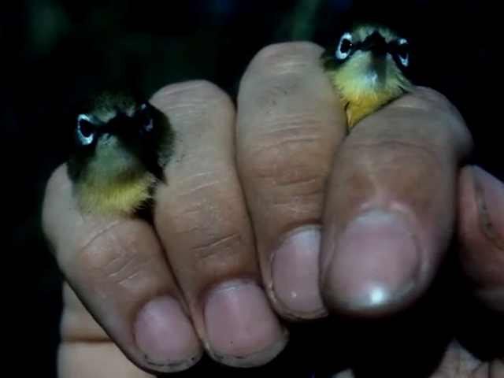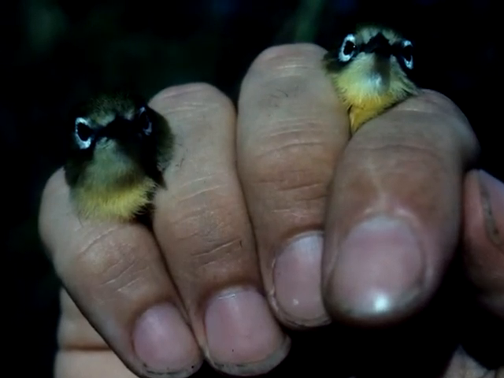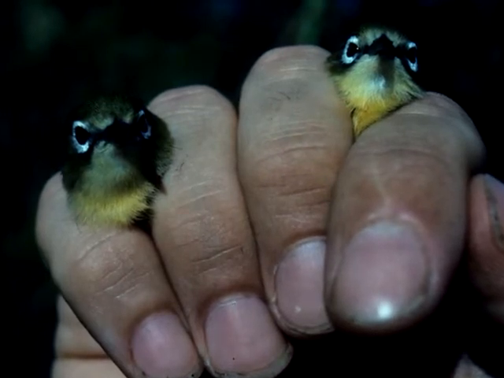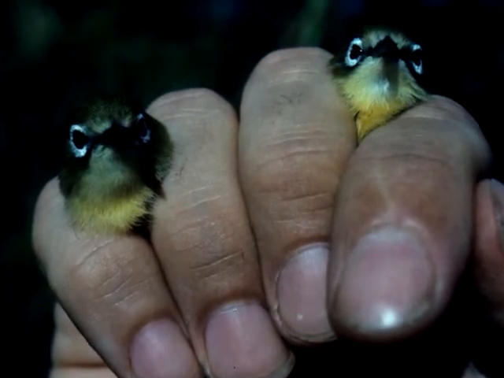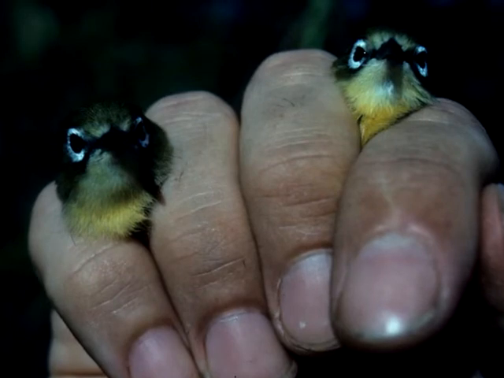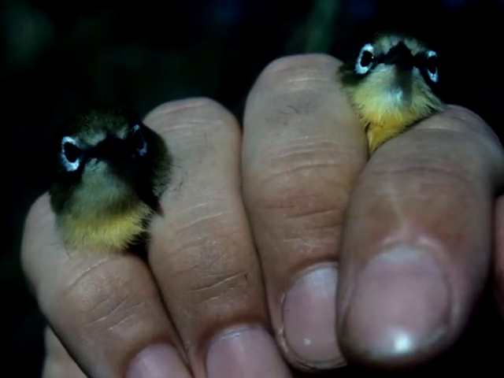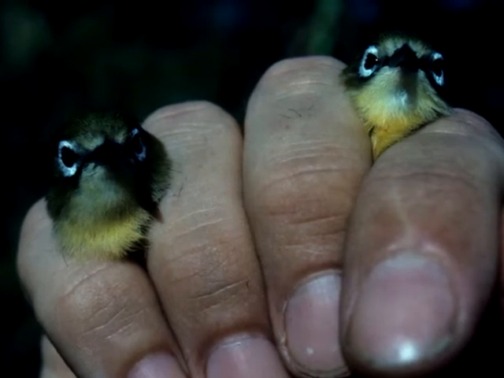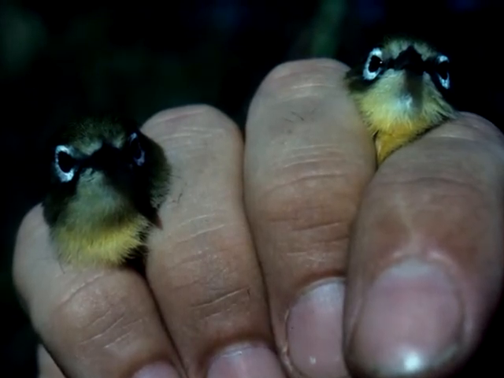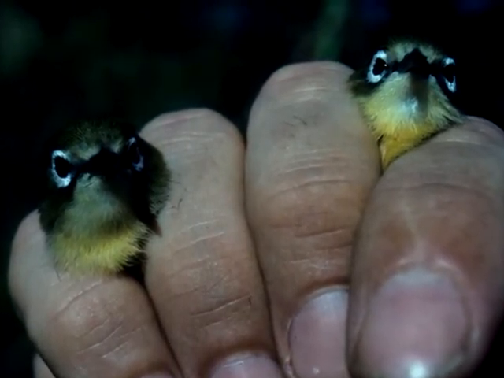Bridled white-eye is a flocking bird, and so when I set up a series of nets that I could elevate into the canopy of the forest, and these species do live up in the treetops, I could catch a whole flock at once. So sometimes I would catch 7, 8, 10 birds at the same time.